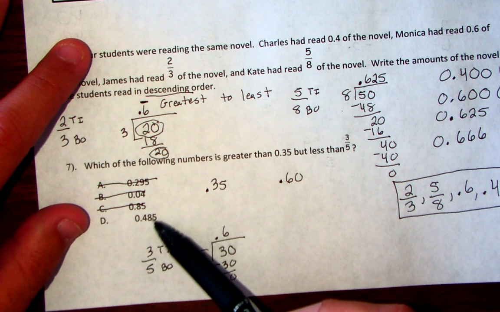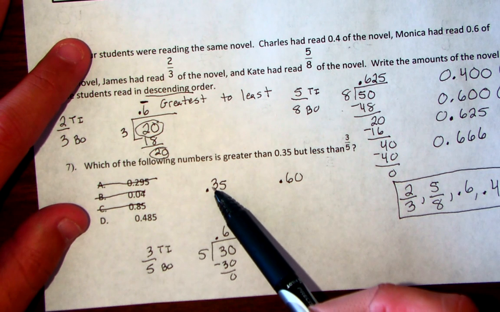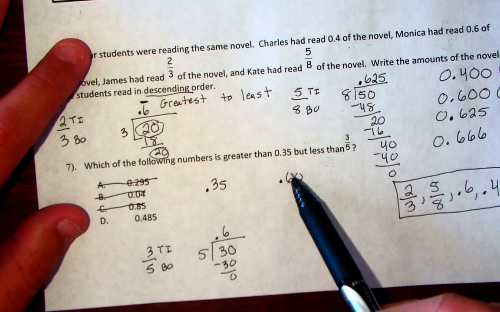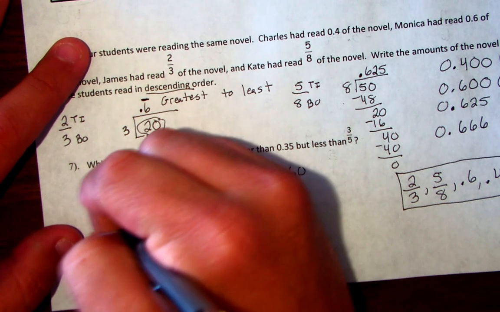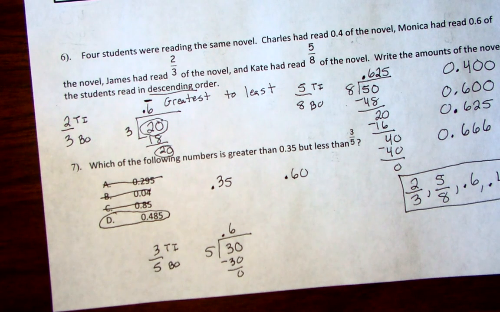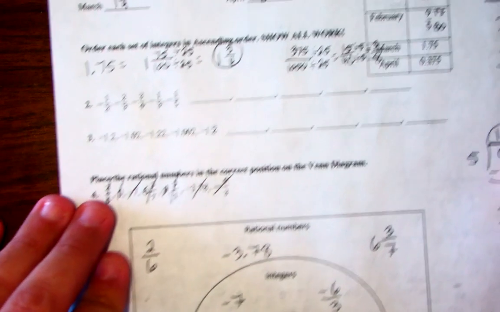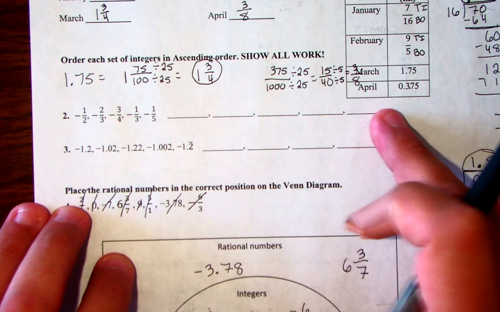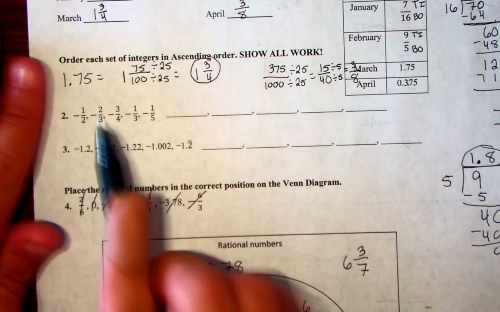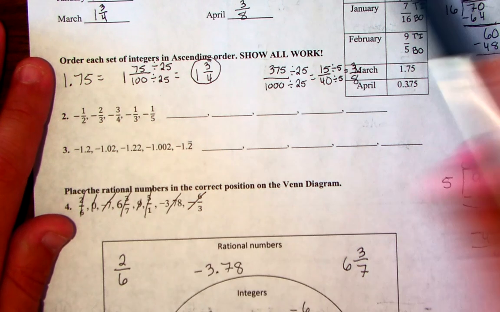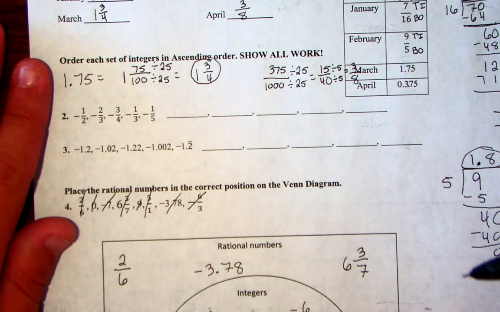Is 48.5 cents bigger than 35 cents? Yes. Is 48.5 cents less than 60 cents? Yes. D is your answer. Now I'm going to go back to the front ones for numbers 2 and 3. I'm just going to give you the answers. Turn the fractions into decimals, top in, bottom out. I showed some examples on the front and the back of how to convert fractions to decimals.